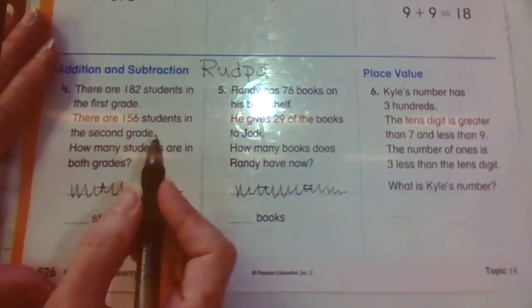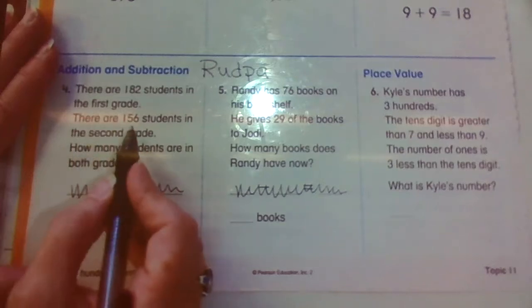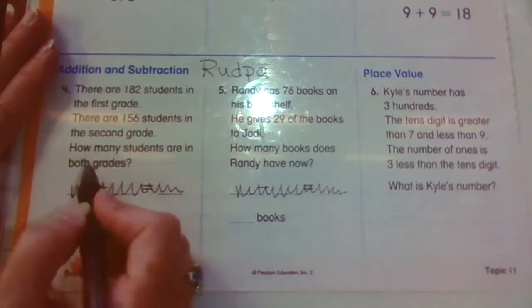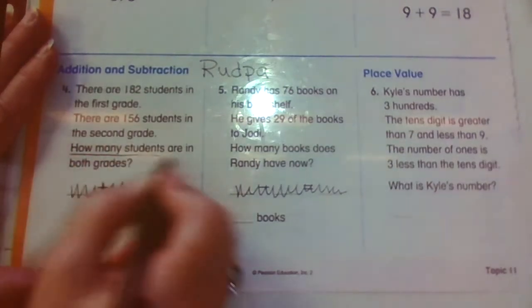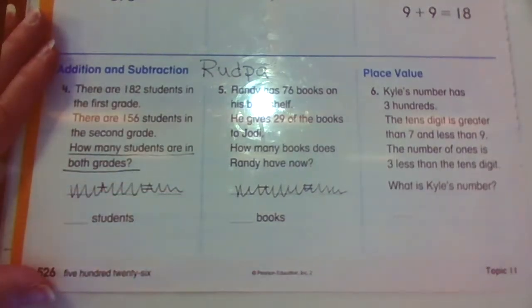Okay, there are 182 students in first grade. There are 156 students in second grade. How many students are in both grades? Underline your question. We're trying to find out how many students in both grades. Okay, now find a clue word. Yes, both.